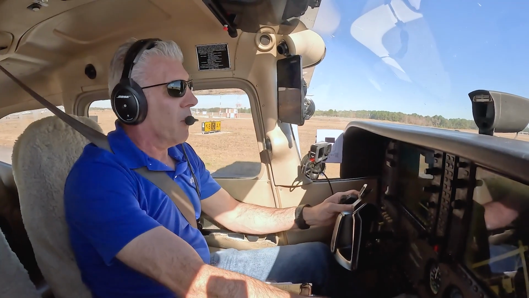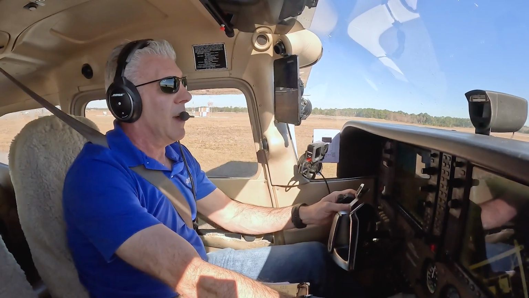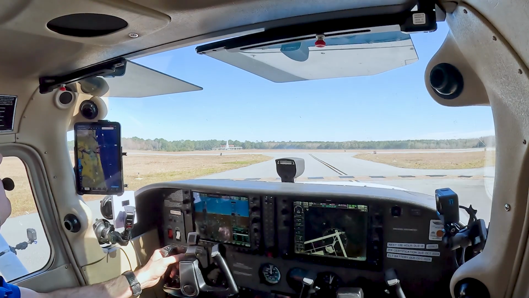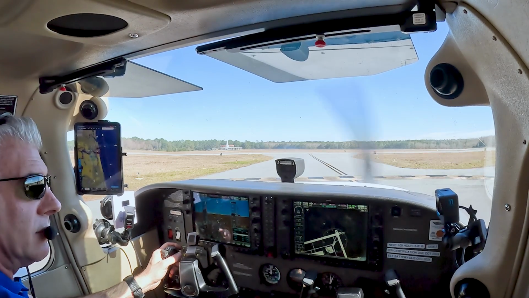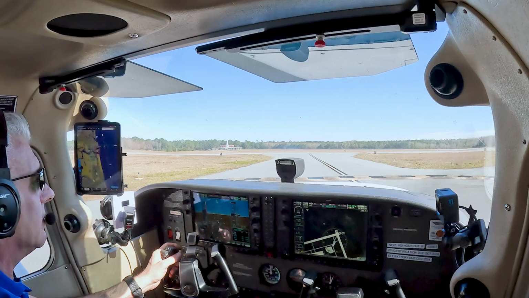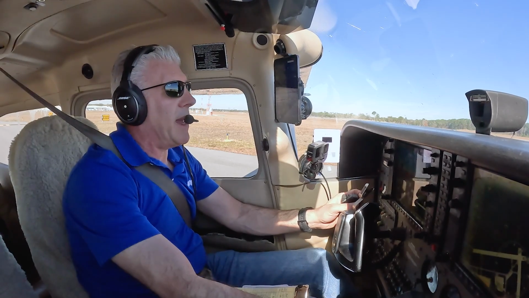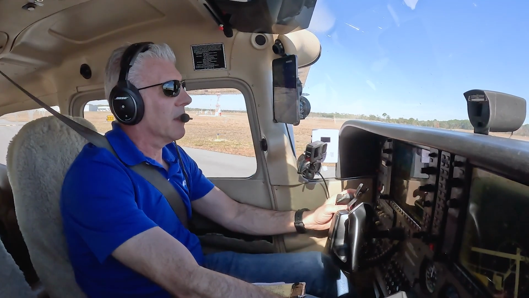Craig Tower, Cessna 814 Mike Victor, holding short runway 32, IFR release. Roger, right back to you. 814 Mike Victor, Craig Tower, runway 32 from Echo, cleared for takeoff, turn right heading 100. Cleared for takeoff, right heading 100, 814 Mike Victor.